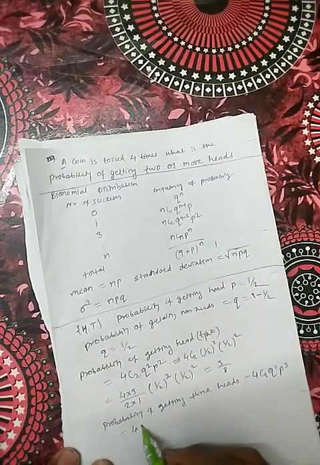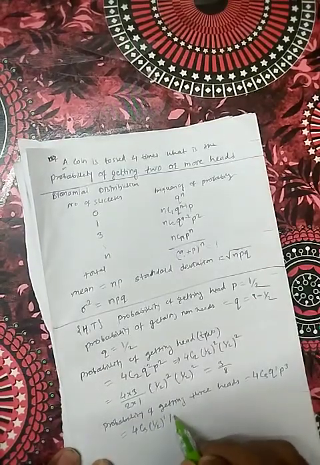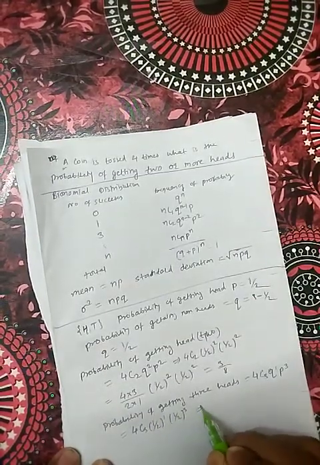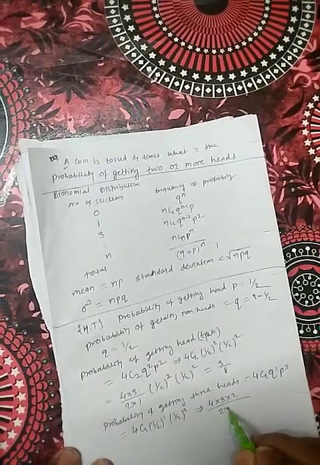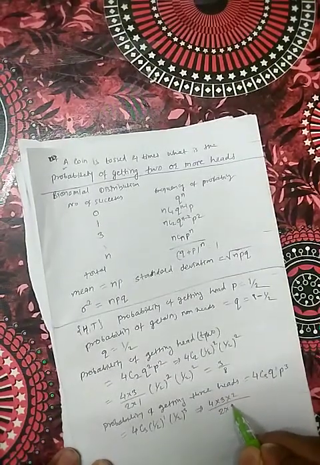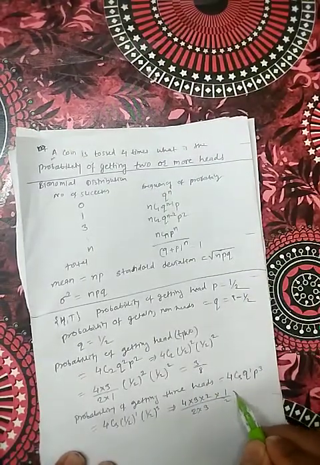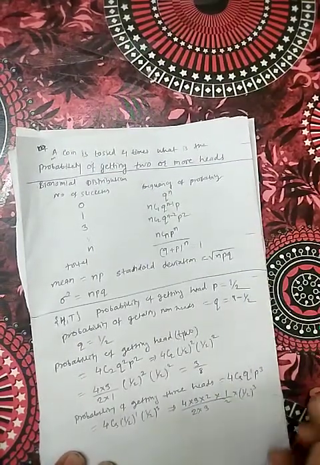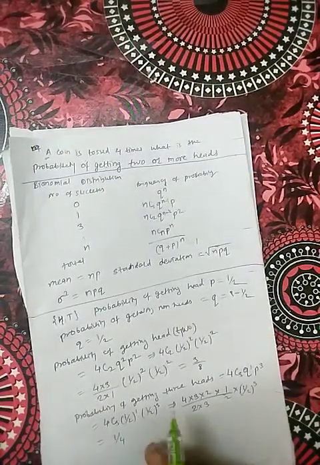So 4c3 half raised to 1 half raised to cube. So 4 into 3 into 2 divided by 2 into 3, multiplied by half cube, which is equal to 1/4.